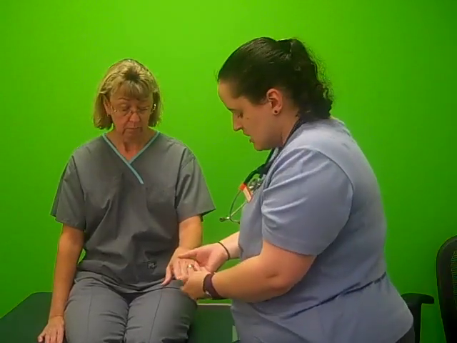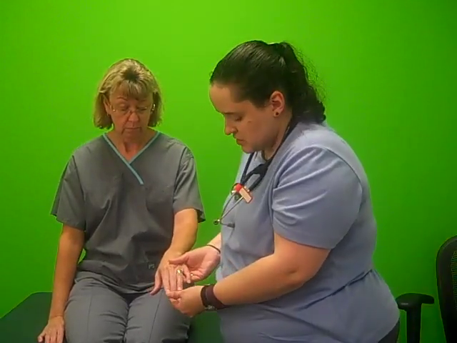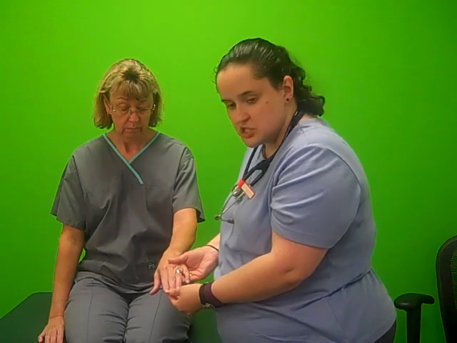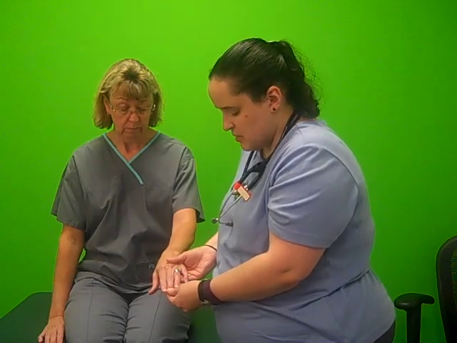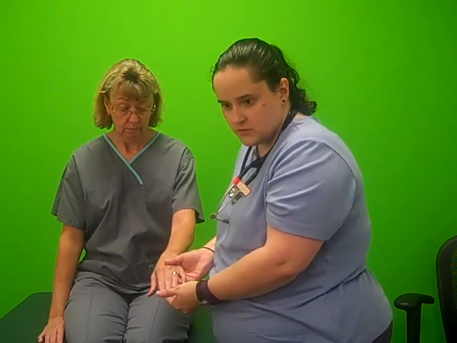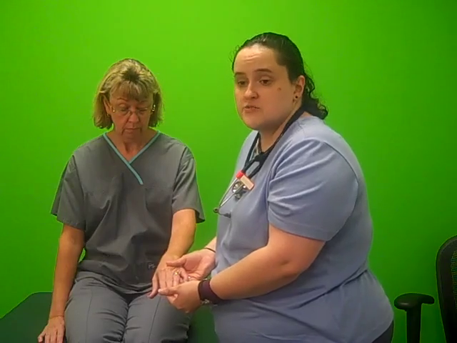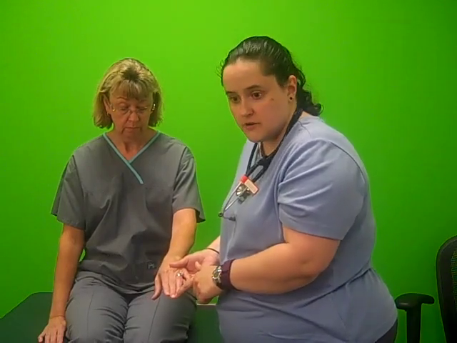From then on, we could also assess her upper and lower extremities for any edema and for capillary refill, as well as skin temperature. For capillary refill, you're going to gently squeeze the nail bed of one of her fingers, and you will count the seconds that it takes for the pink color of her nail beds to come back.